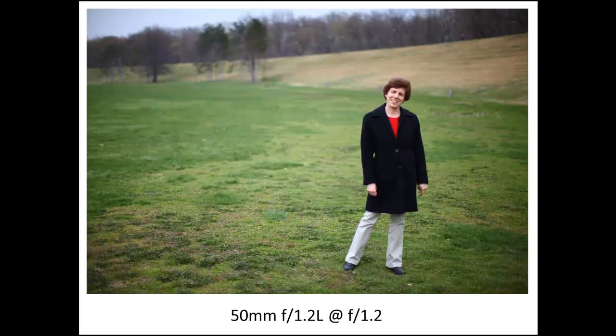Now, I was just walking around, and wanted to take a picture where the subject really stood out. It's not the world's best picture, but the background is blurry, which is nice, and that was achieved by shooting at 1.2. You can also shoot at 1.4, 1.8, and whatnot. With these lenses, they do a good job of separating the subject from the background.